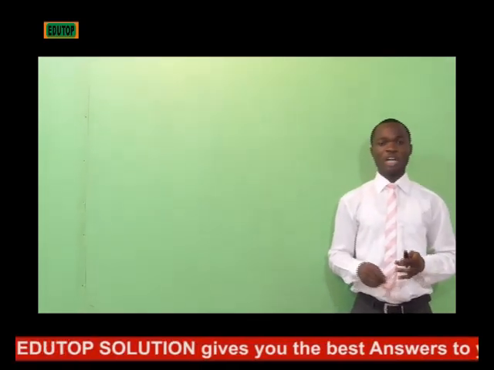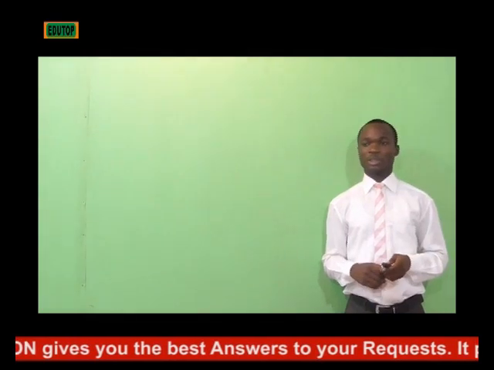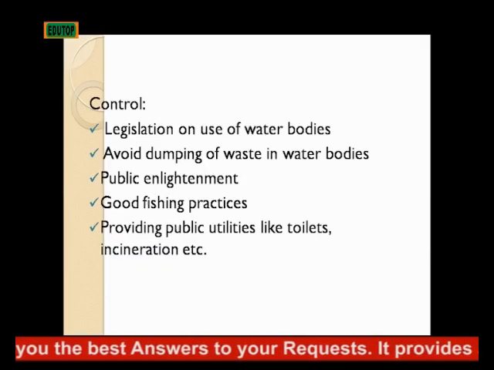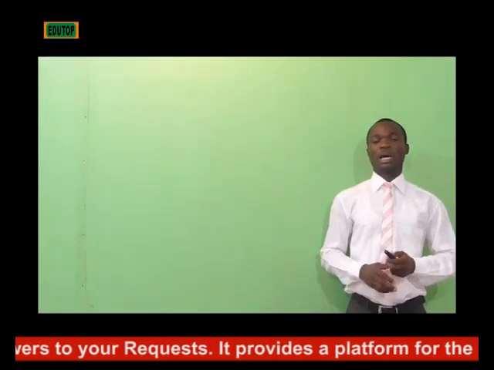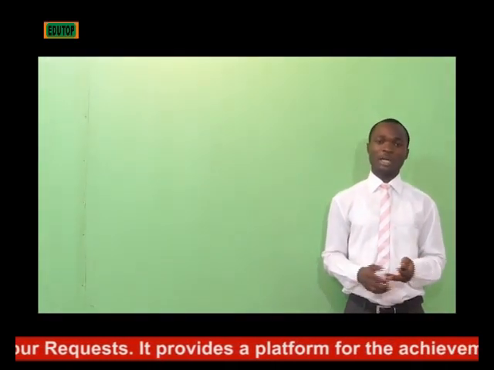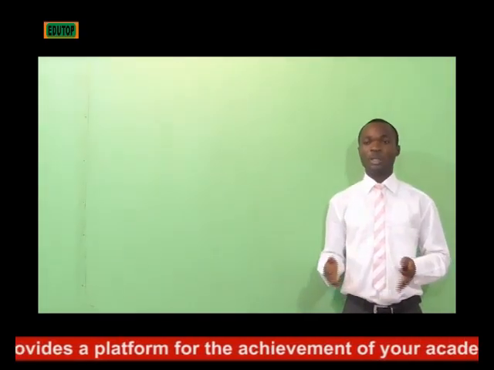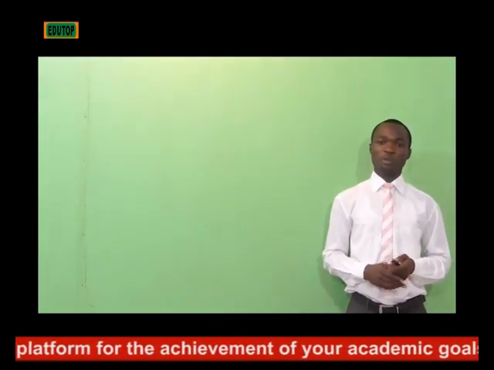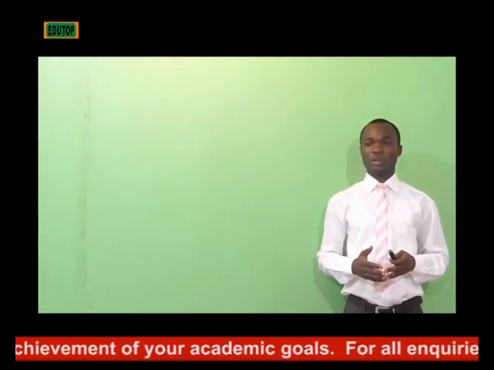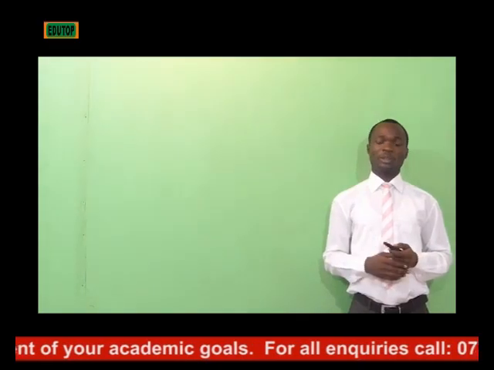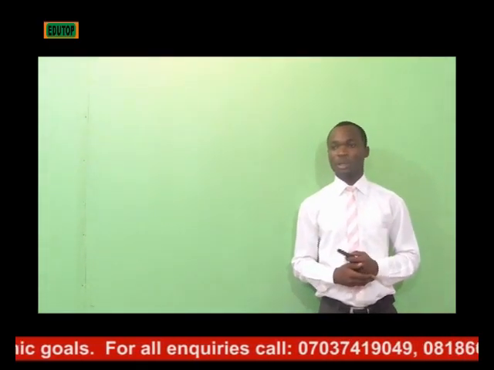The government or agencies in charge should put forward legislation on the use of water bodies. People should not be allowed to fish with gamalin-20 or other chemicals that tend to pollute the water. People should not be allowed to empty waste into the water. People should not be allowed to defecate in the water bodies. These are ways of preventing or controlling water pollution.